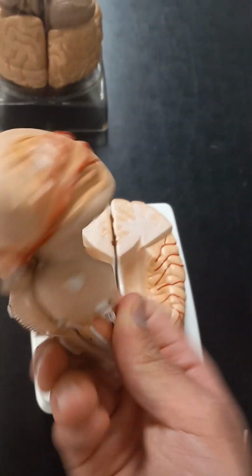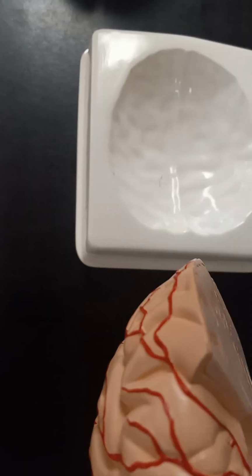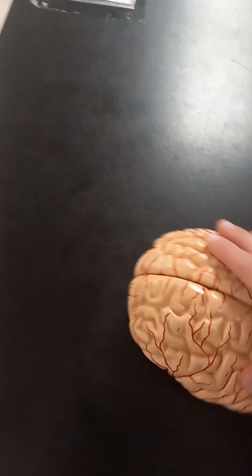If I remove this part, we will be talking about it later. We don't need it right now. Then we'll be left with something like this. You can see here. And now we're going to place the brain like this, right over here. And just to let you know, this is going to be the frontal part and this is going to be the occipital part.